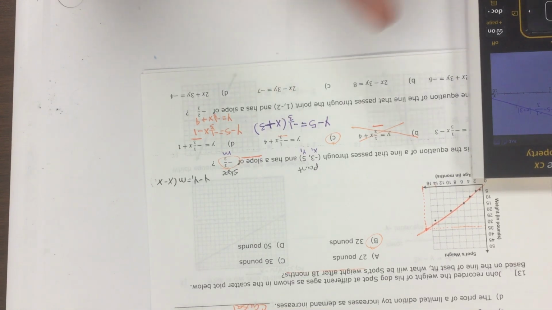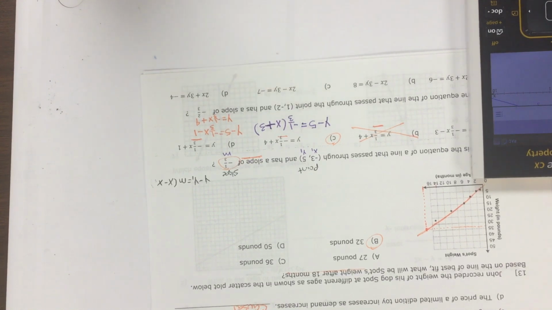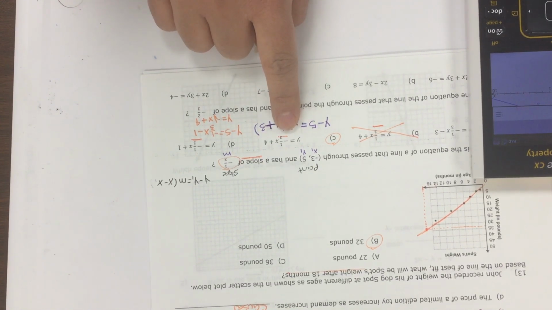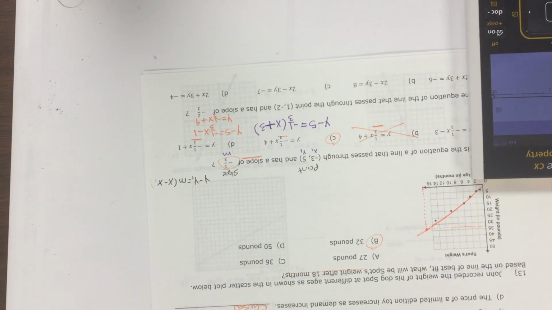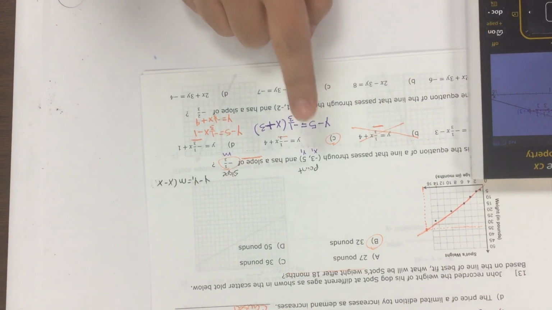And then you would type in those answer choices to see which one gave you a graph that matched. So I'm just going to skip to the answer choice C so we can see the lines overlap, confirming the answer.